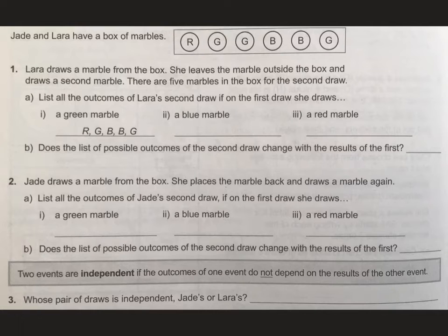So for Laura's and Jade's, you're looking at which one doesn't change between what the possibilities are for the second draw. If it doesn't change, then it is independent. Okay, so that will be the factor. Which one doesn't change?